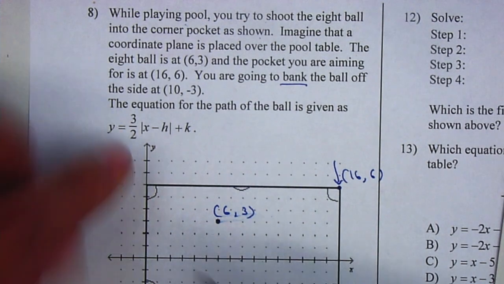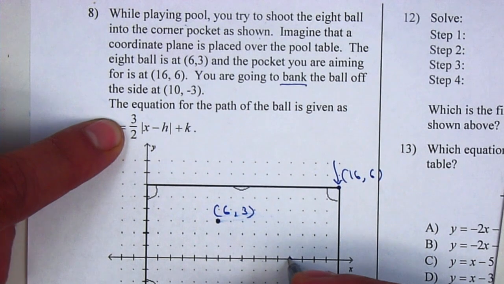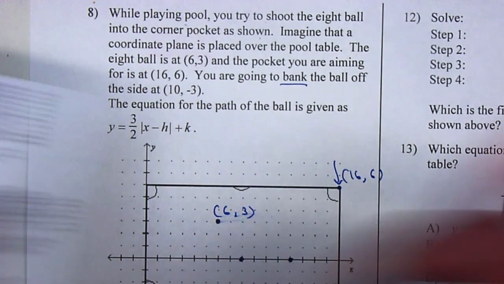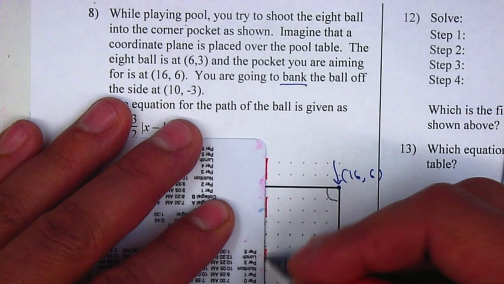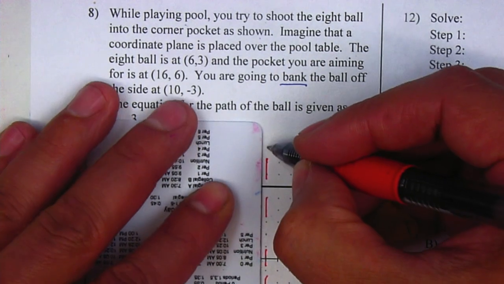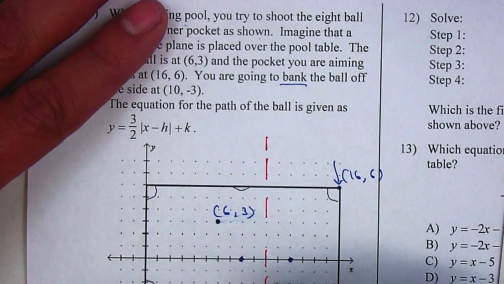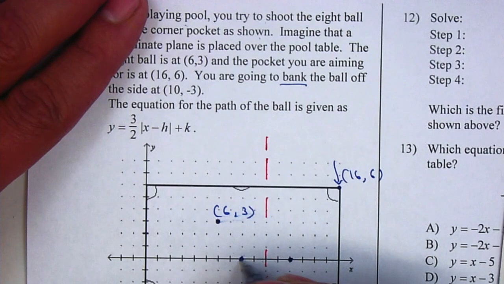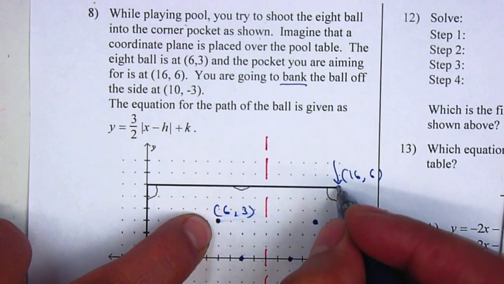From here, the a value is up 3 to the right 2, or you can do the inverse. And it's actually nice, if you draw the line of symmetry, that gives you a more visual representation of the graph and the symmetry of it. So up 3 to the right 2, the reflection, up 3 to the right 2, and the reflection is here.